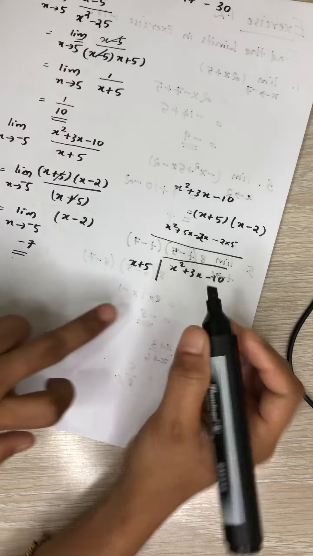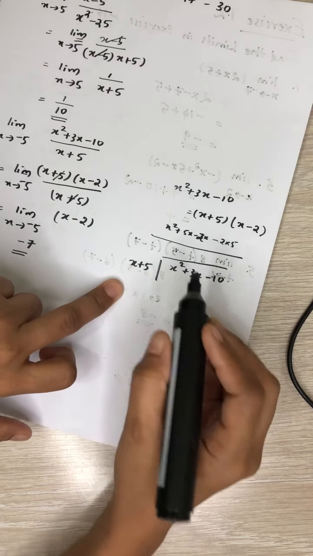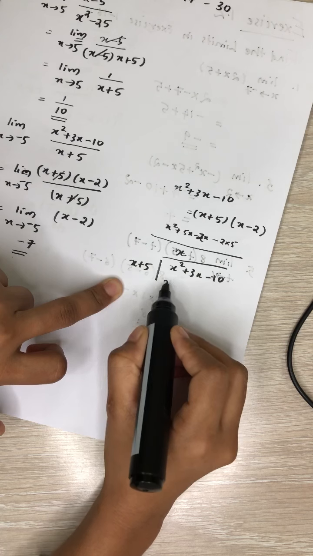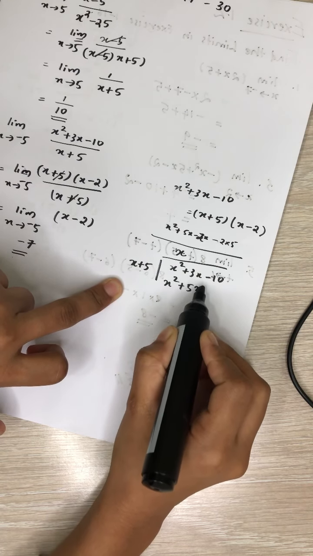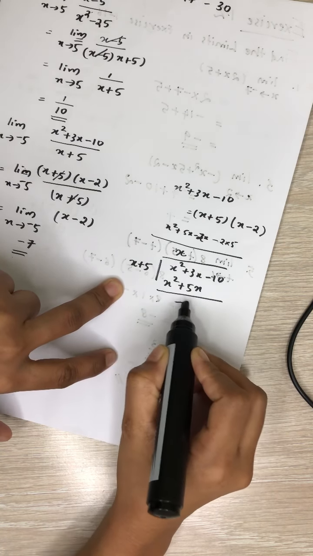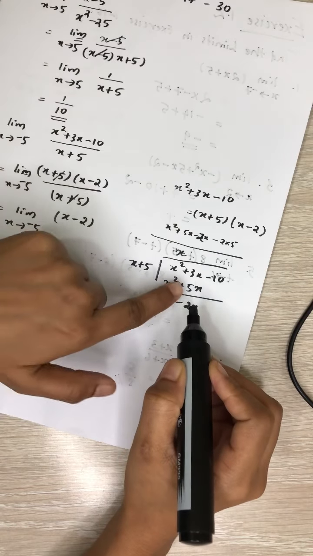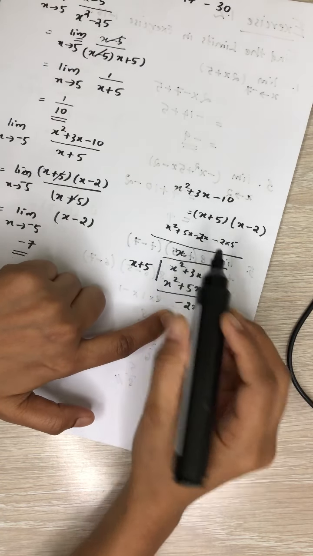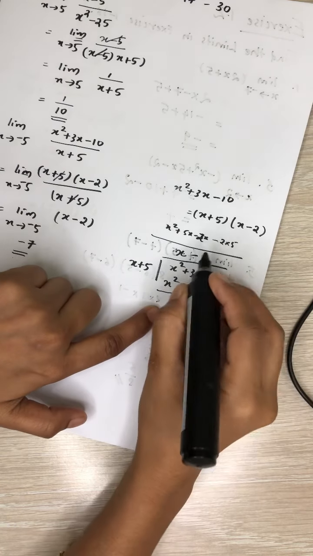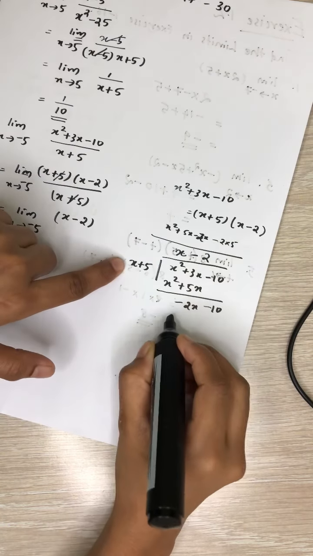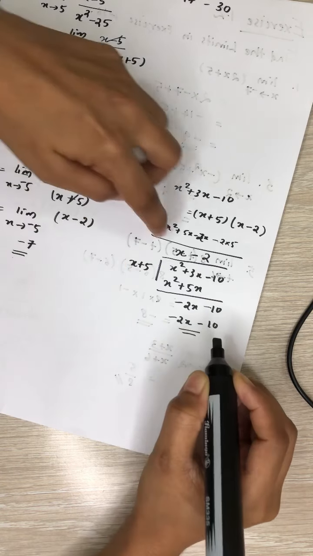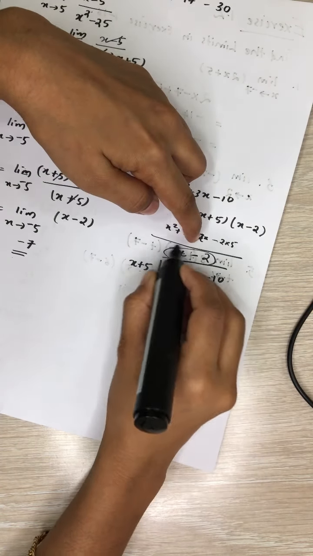To find the other factor, we just divide. This is x square plus 5x, minus 2x minus 10. Minus 2x minus 10. We got the factor x minus 2.